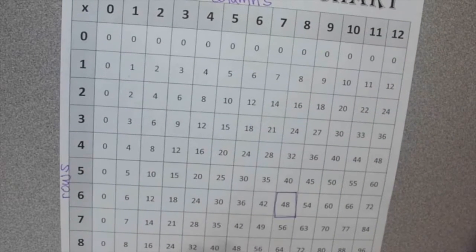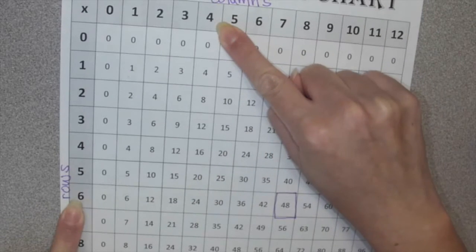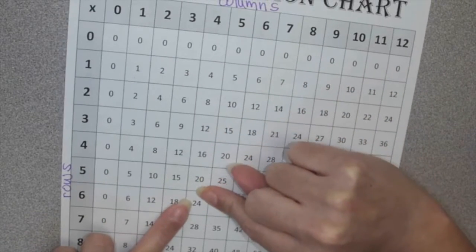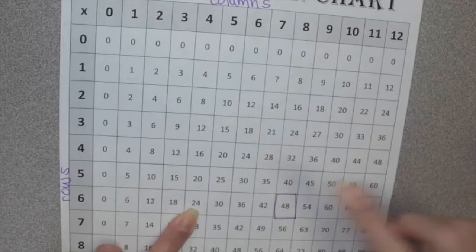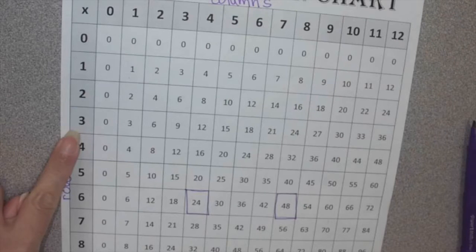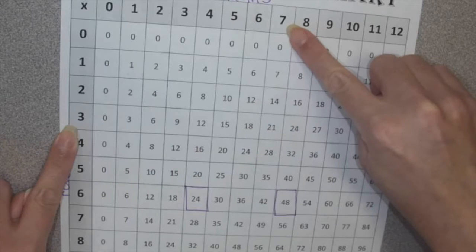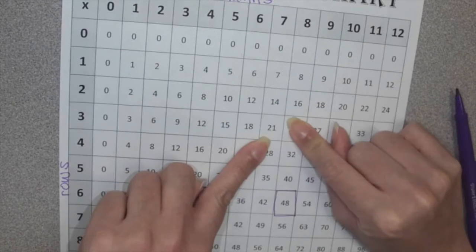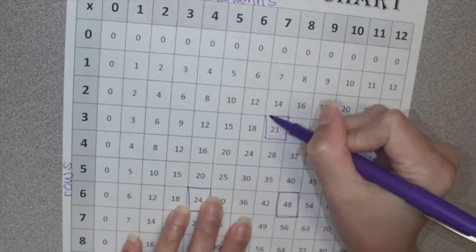Let me show you another one. Let's do 6 times 4. All right, so I would move along this chart until these numbers meet. Okay, 6 times 4 is 24. Let's do 3 times 7. Start with your rows over here, 3 times 7, the 7 in the columns up here. And we would continue until they meet, and they would meet at 21. So 3 times 7 is 21.